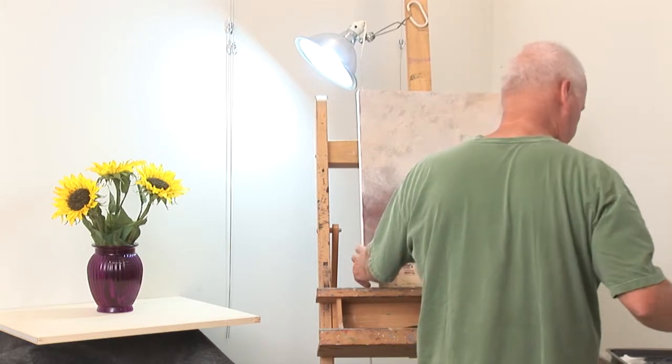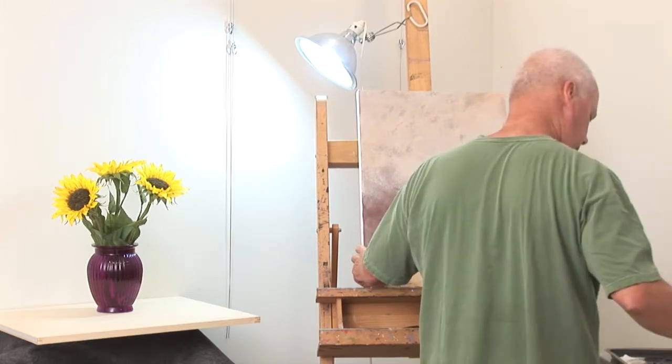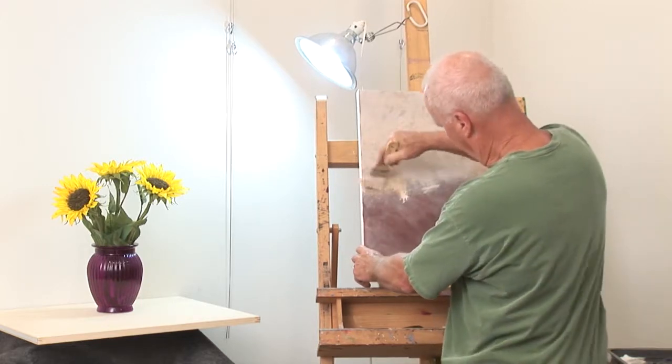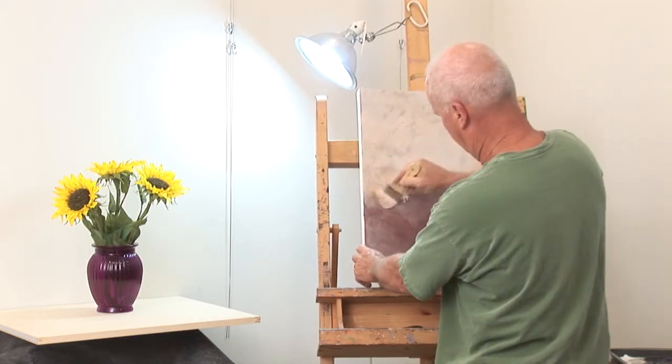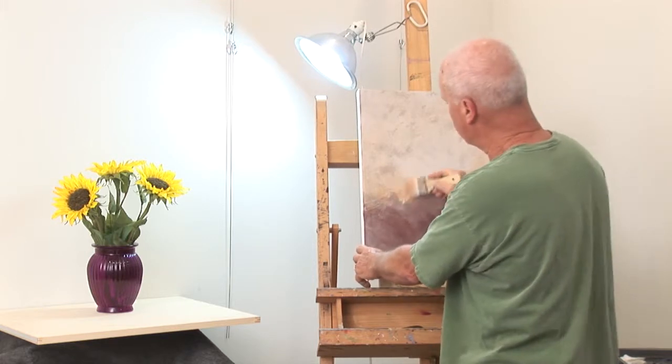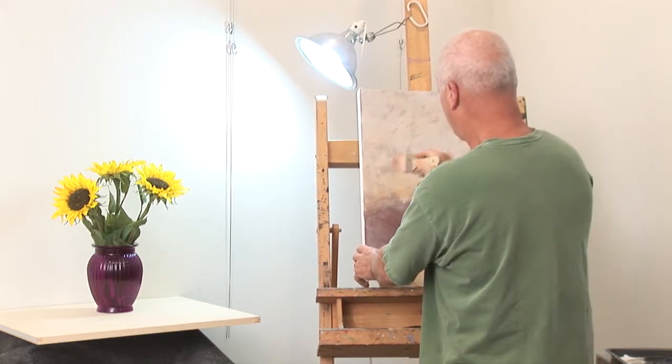We have a violet vase which is going to work very nicely with our yellow flowers and this beigeish background because complementary colors, yellow is a complement of violet.